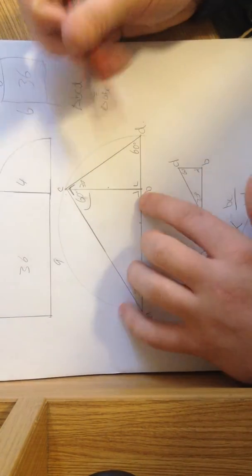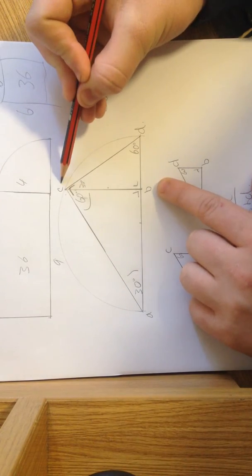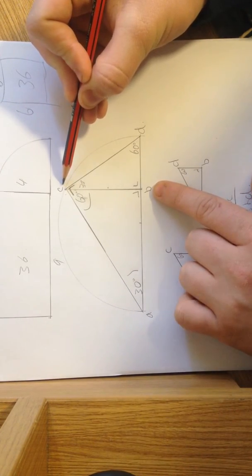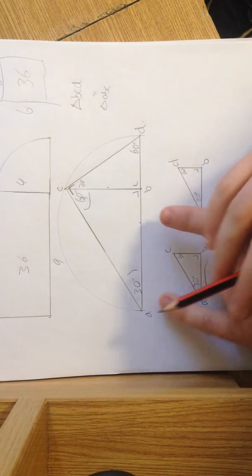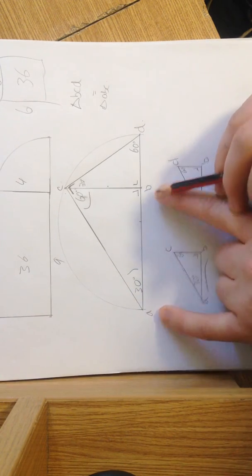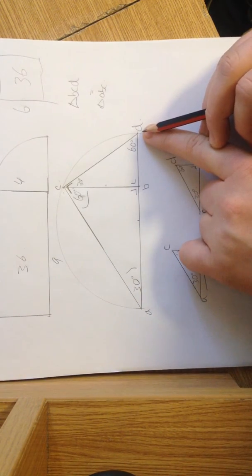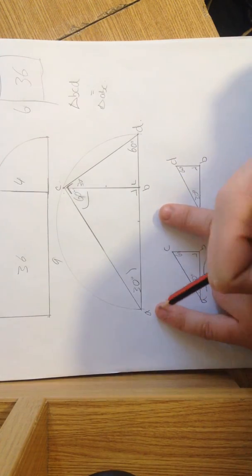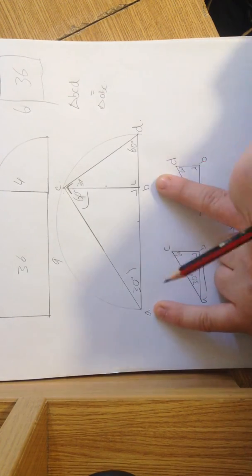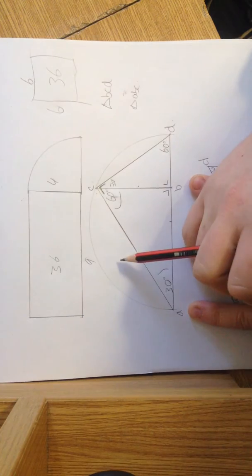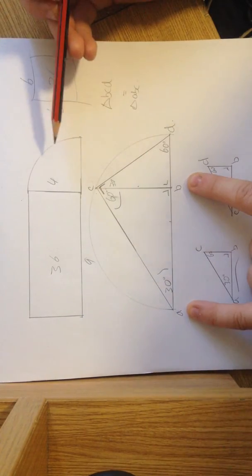So therefore we can see here that the line BC is equal to the square root of AB multiplied by BD. And as we know, A to B is 9, as you can see, and B to D is 4.